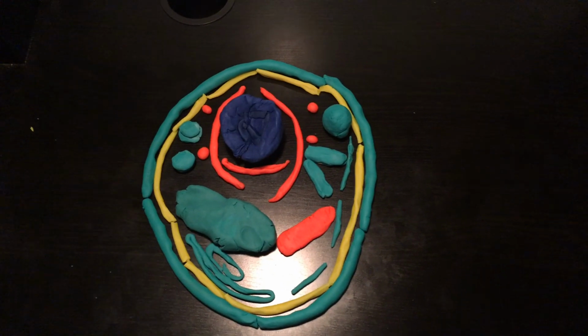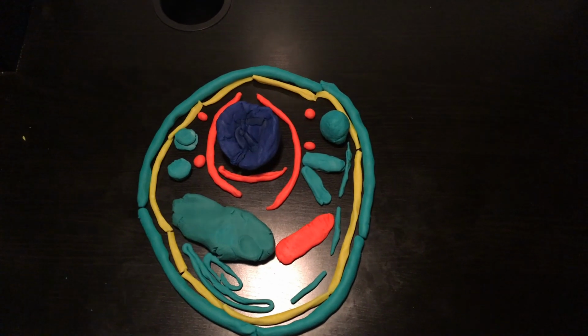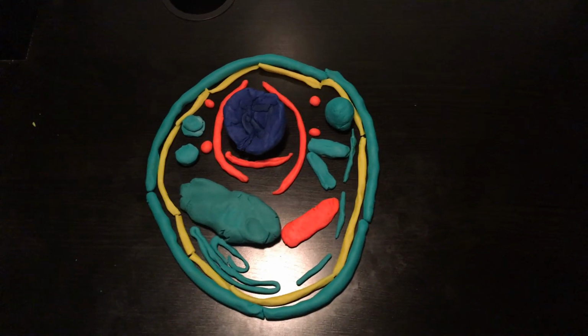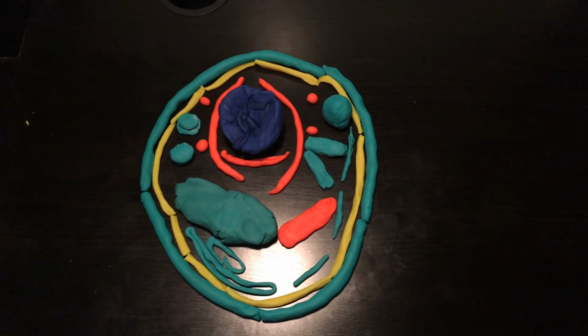This is a plant cell. A plant cell is a eukaryotic cell that has a larger vacuole, chloroplast, and a cell wall compared to that of an animal cell. A larger vacuole is needed to store water, chloroplast to allow photosynthesis, and a cell wall as a protective layer for the plant cell.